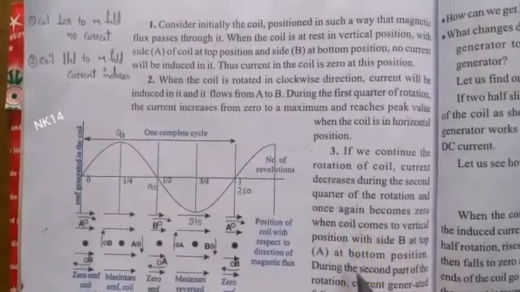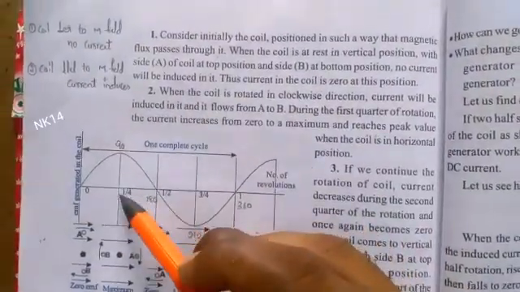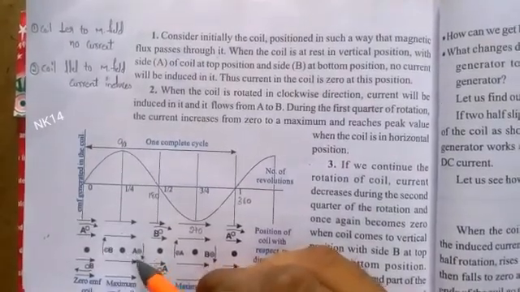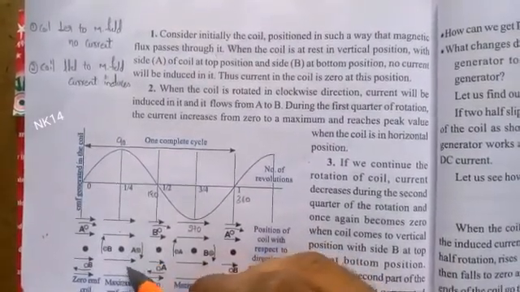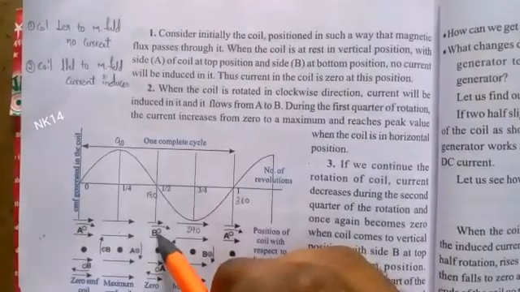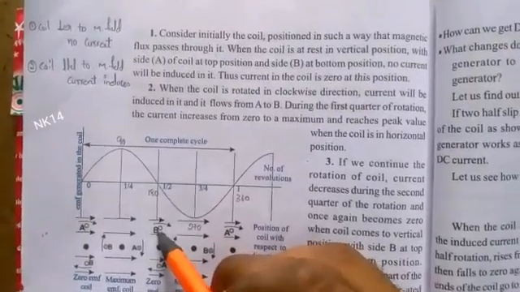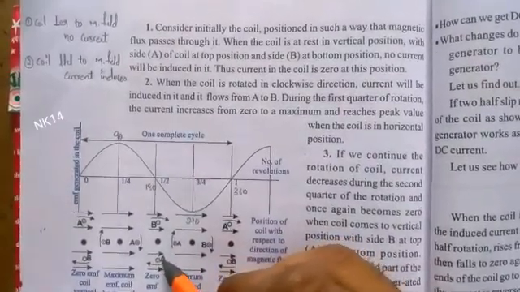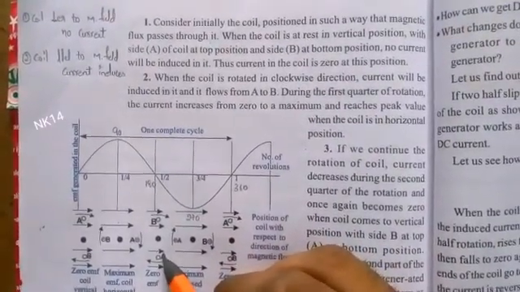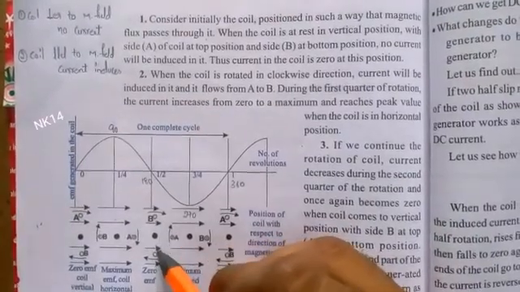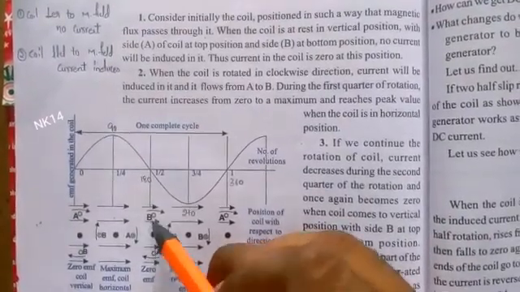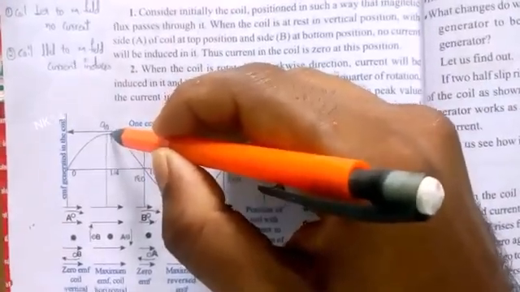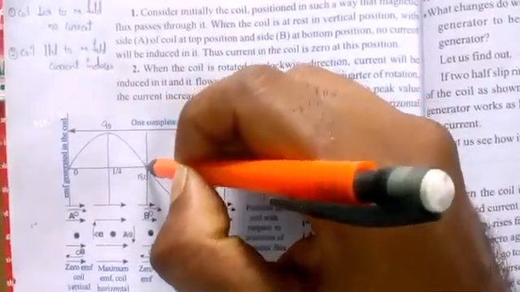So friends, for this I will explain. See, after completing that, with A and B parallel to the magnetic field, next it rotates. After taking some rotation, what happens? B, which was previously at the bottom, now comes to the top, and A, which was previously on the top, now comes to the bottom. As the coil takes this position, it is perpendicular to the magnetic field. In this case, the current, which was at maximum, decreases and reaches 0 again.